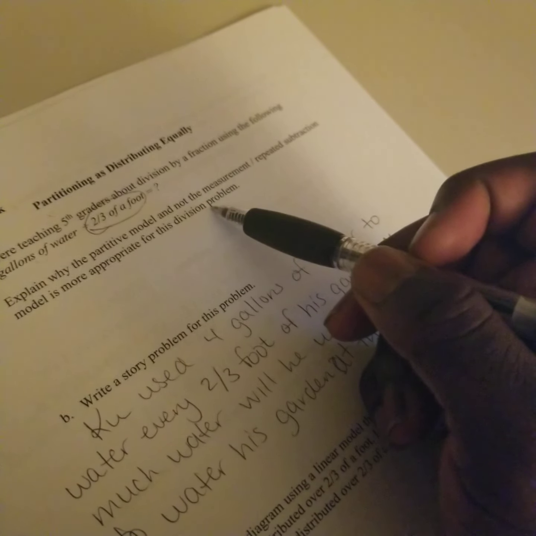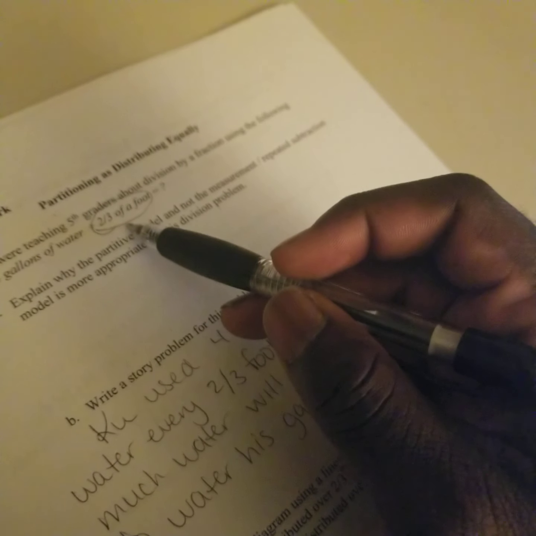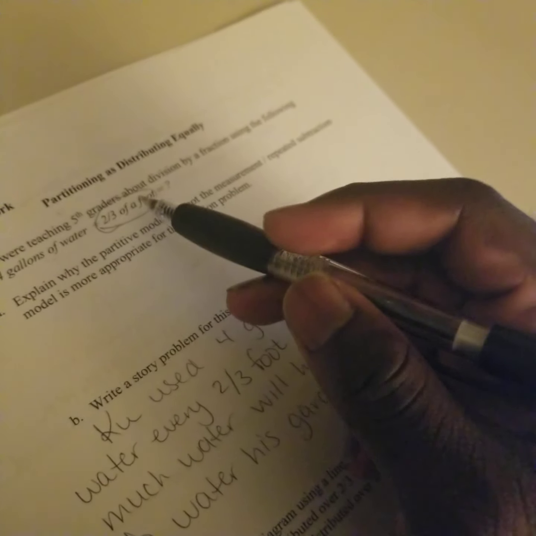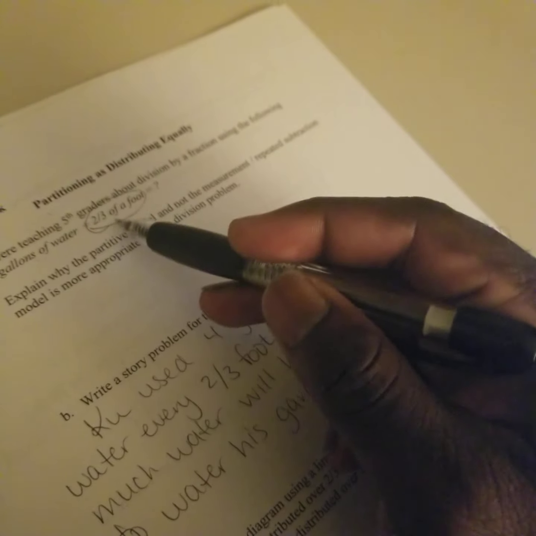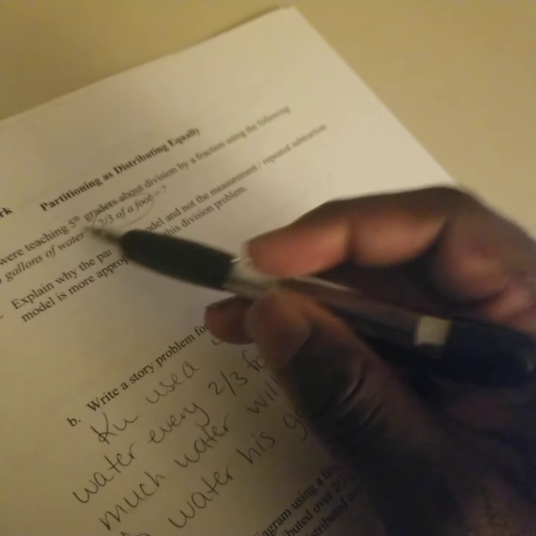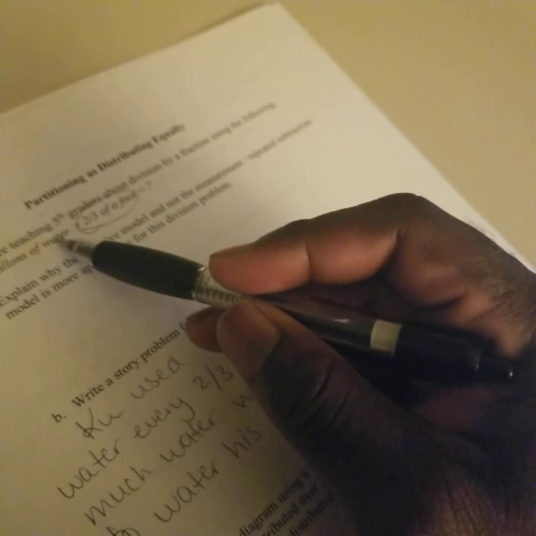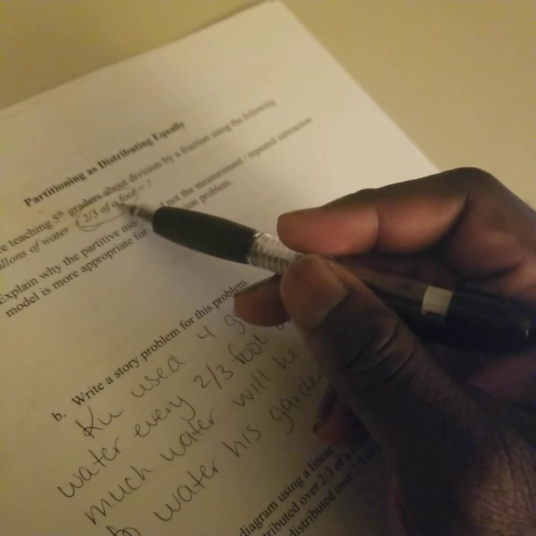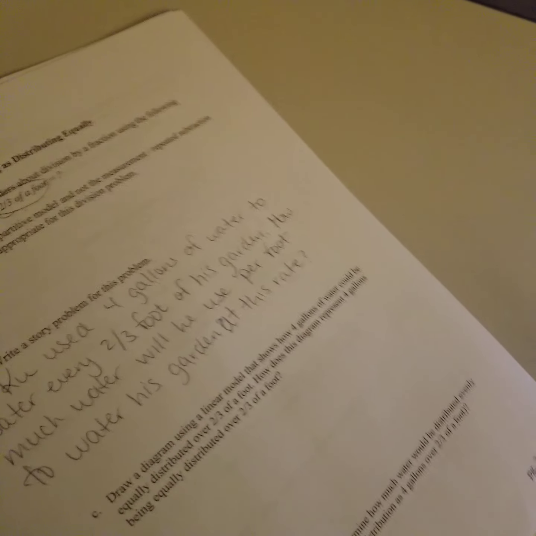for this division problem. And you have to remember that in partitioning problems, we know the number of groups, but we don't know the size of each group. So we have 4 gallons of water, which is our whole, and we have 2/3 of a foot, which represents the number of groups we have. We have less than one group. We have 2/3 of a group.